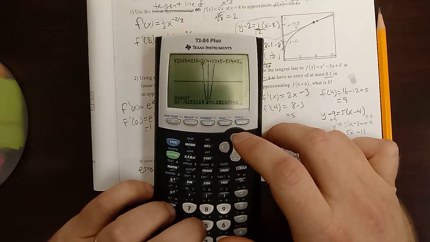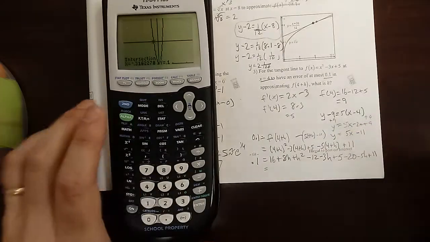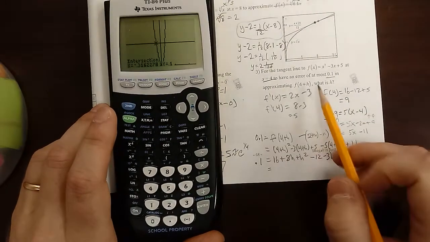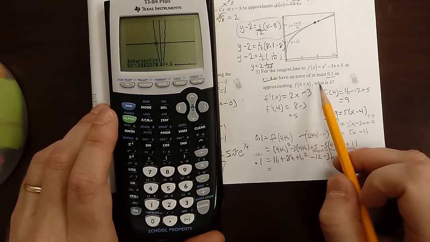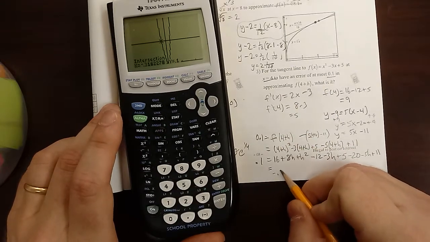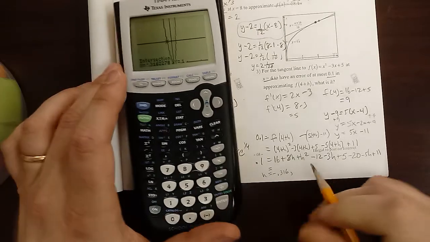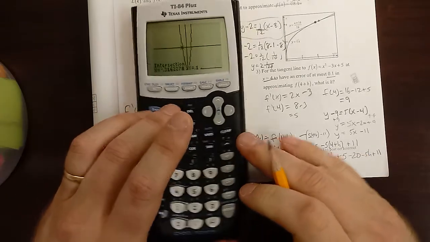First curve, second curve, guess. So I got negative 0.316 for h. Let's see what my other h value is.